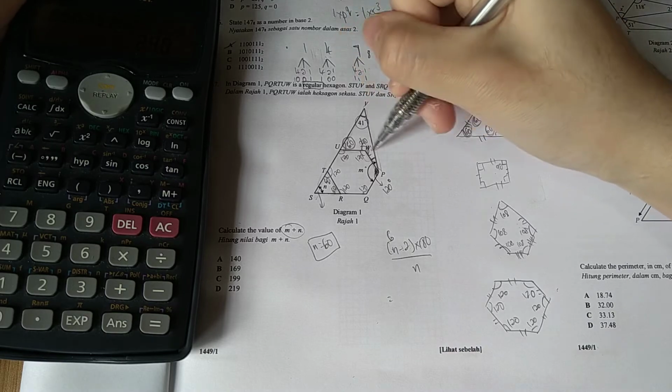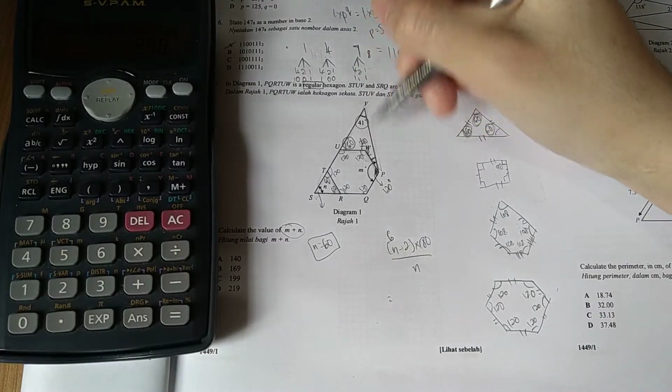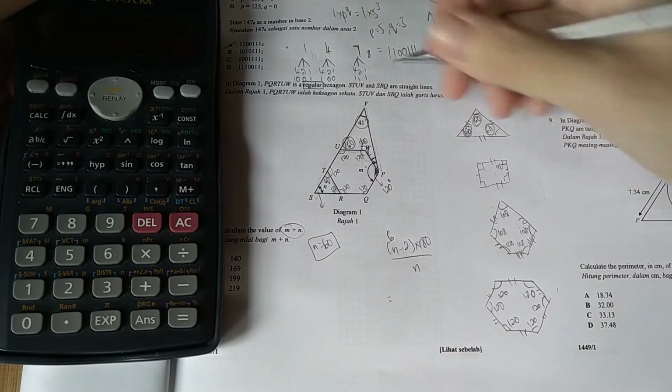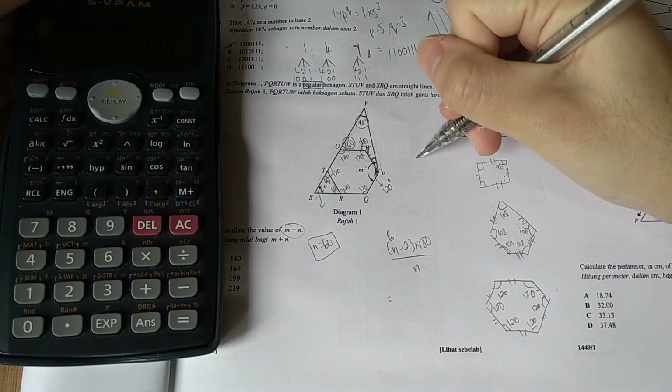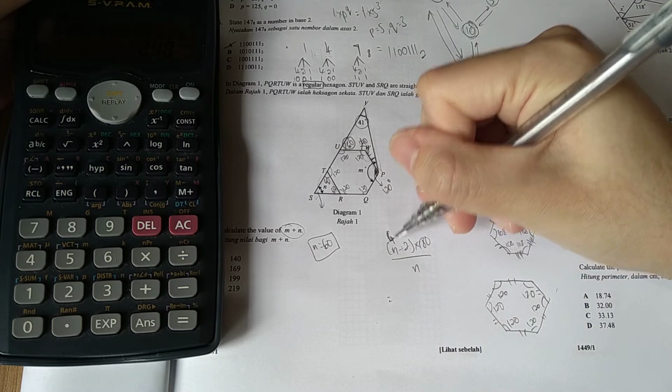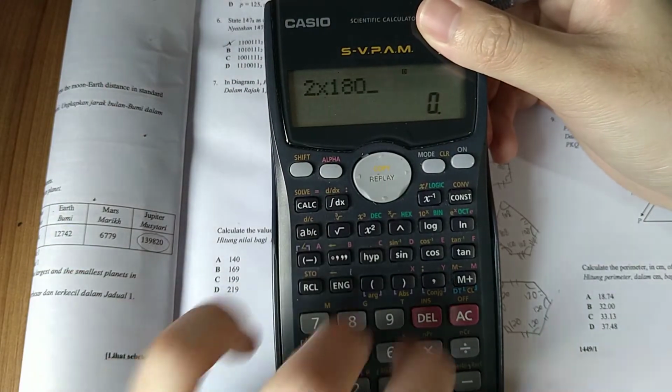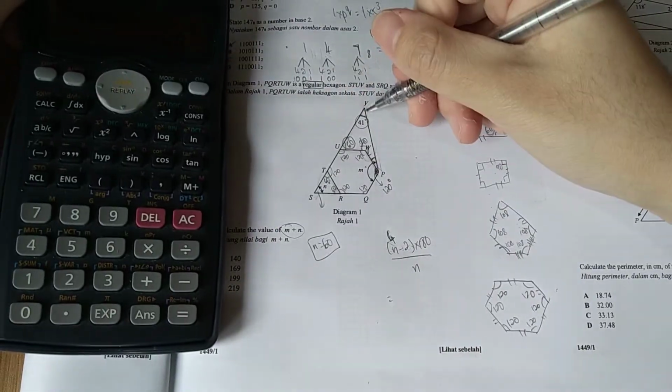Yes, because this is a quadrilateral. So in a quadrilateral, what is the sum of interior angles? It will be 360. But I already explained why. Because you just use the formula lah. Just put in the 4 here because there's 4 sides, right? 1, 2, 3, 4. So 4 minus 2 is 2, and then 2 times 180 is 360. So see, the total angle should be 360.